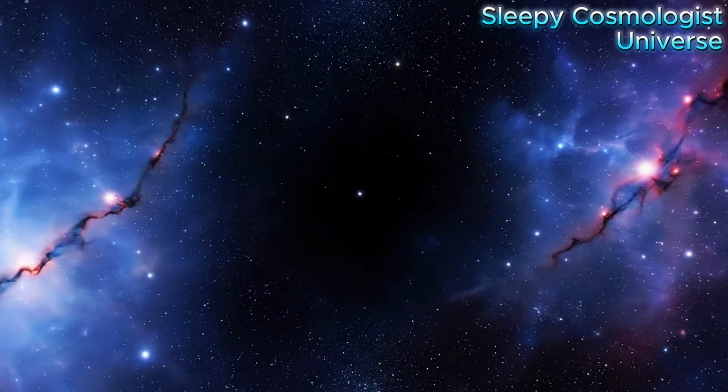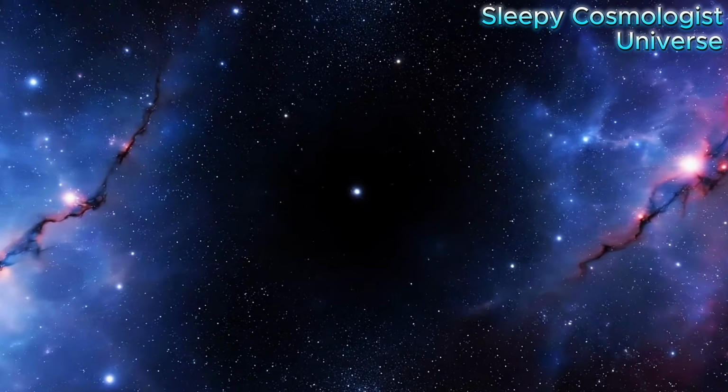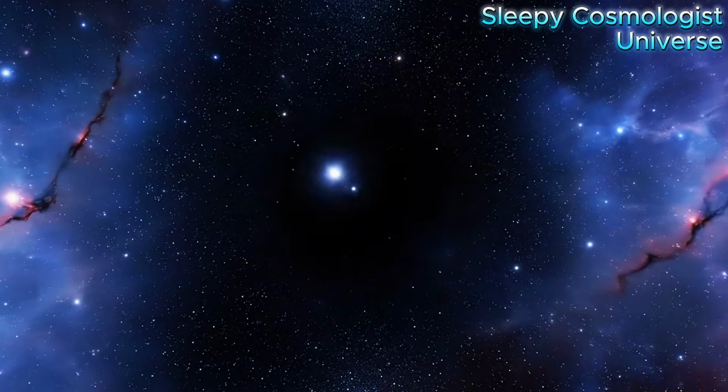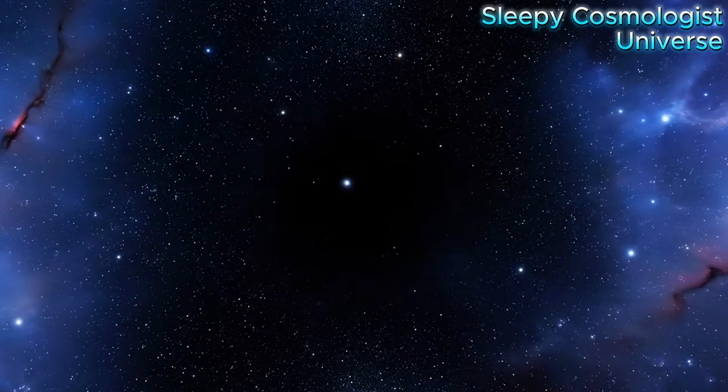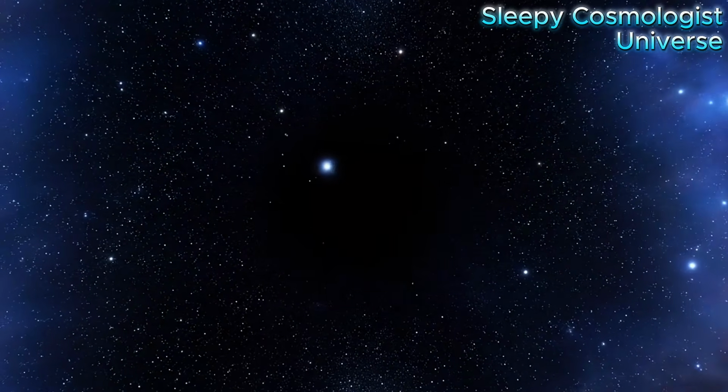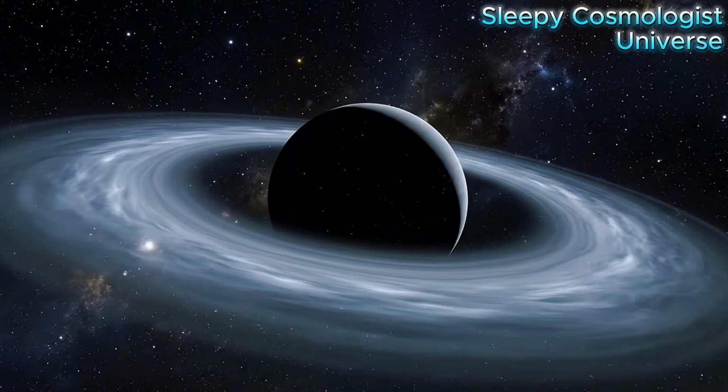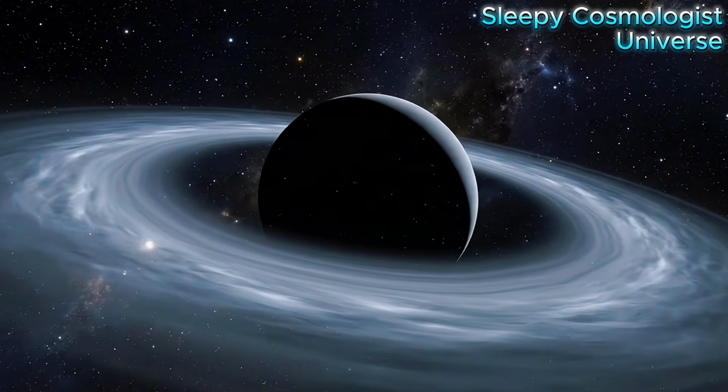This possibility is not a dramatic flourish. It follows directly from how massive stars behave when their fuel supply, internal pressure, and radiation output are pushed to extremes far beyond anything seen in the present universe.